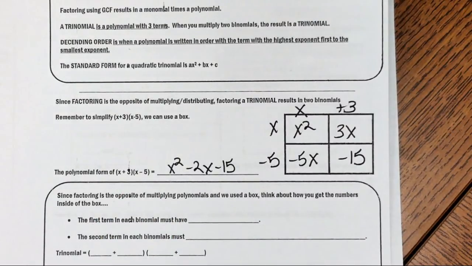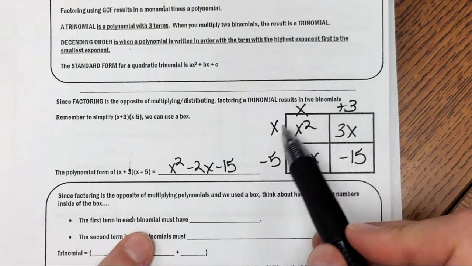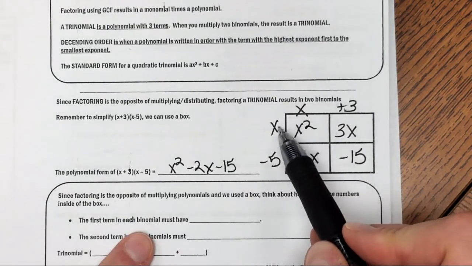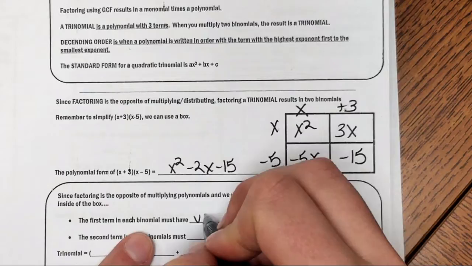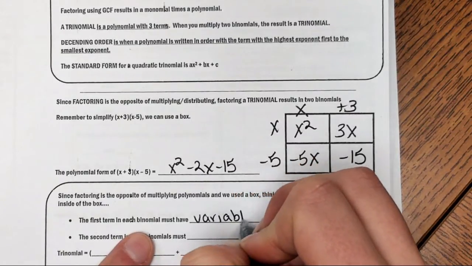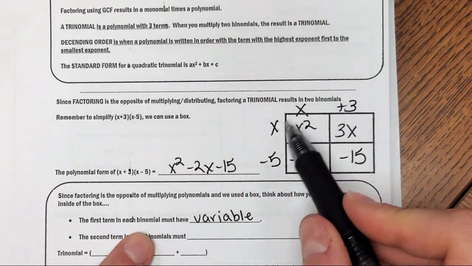Since factoring is the opposite of multiplying polynomials and we use a box, think about how you got the numbers inside of the box. The first term in each binomial must have the variable. Notice each term here has an x in it.